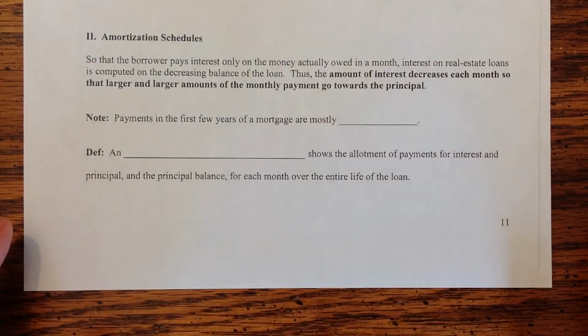All right, this section of 13.4 is going to teach us how to do our own amortization schedule. So remember, when you are going to purchase a home, they give you a printout of all of your payments. And they show you what part of each payment goes towards interest and what part goes towards principal. Principal would be the purchase price of the home, what you ask the bank to borrow.